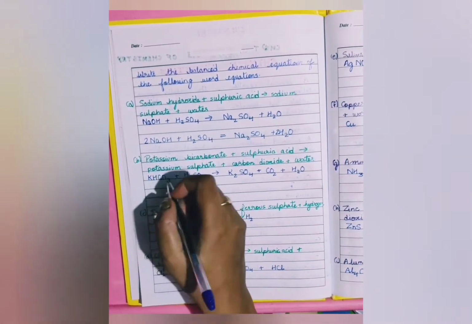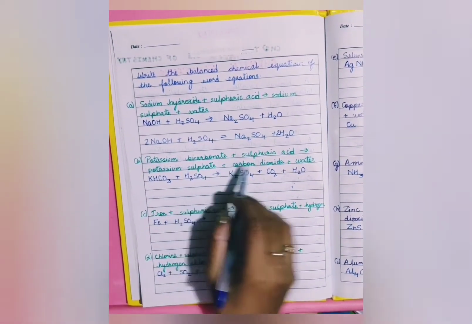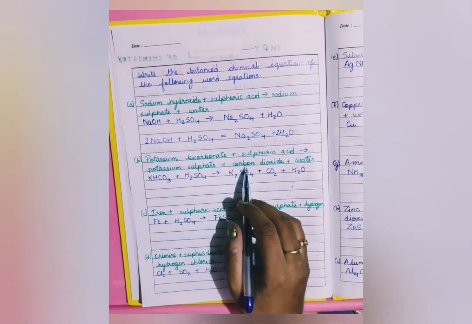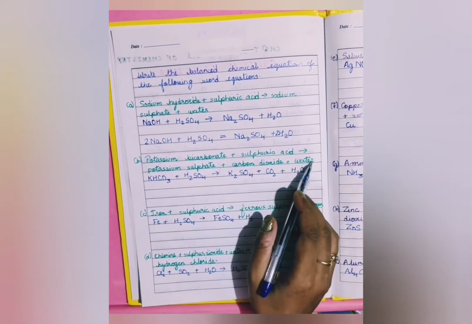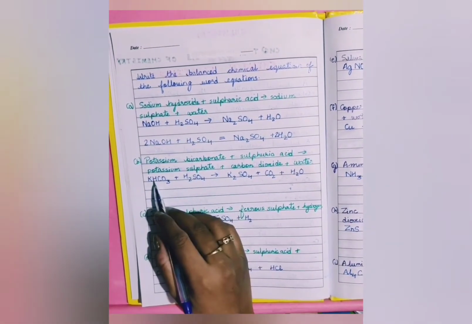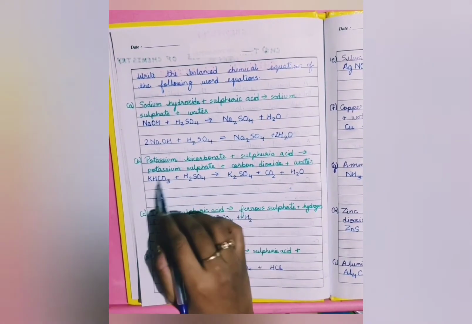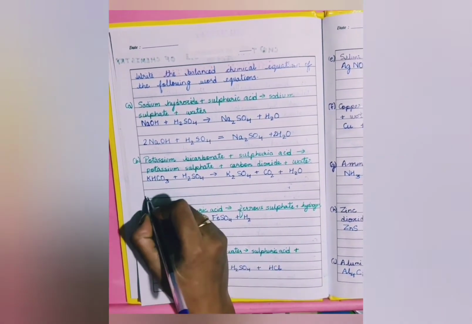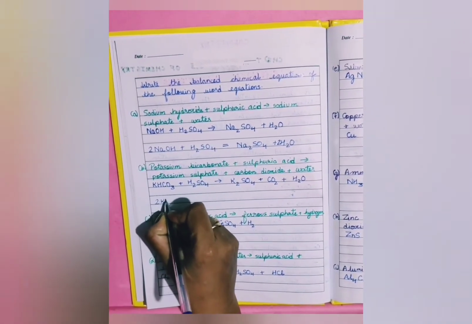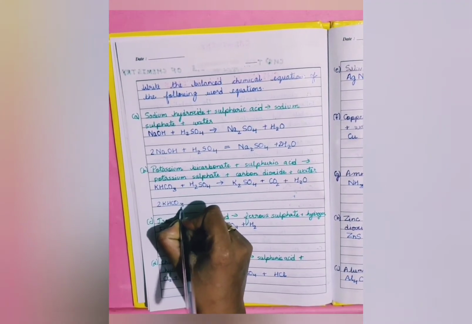Similarly, we'll go through other equations as well. Potassium bicarbonate plus sulfuric acid gives potassium sulfate plus carbon dioxide plus water. Now, with what will we start first? We'll start with potassium. Here you can see 2 and here only 1. So in order to balance it, we multiply potassium bicarbonate KHCO3 by 2.